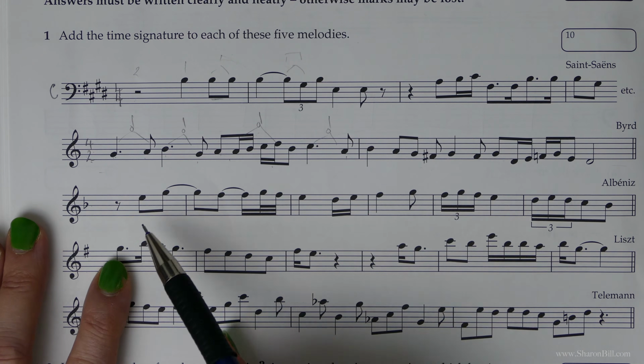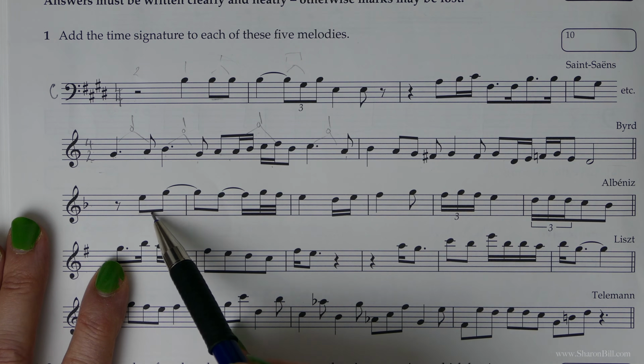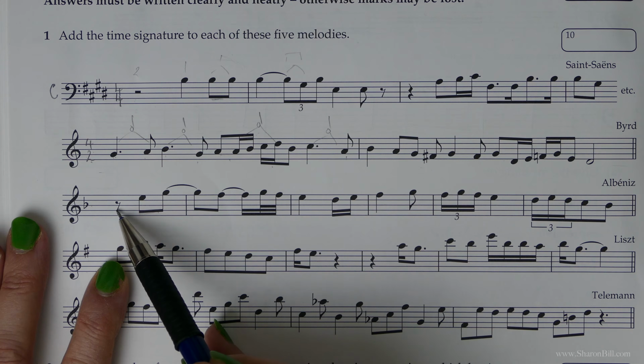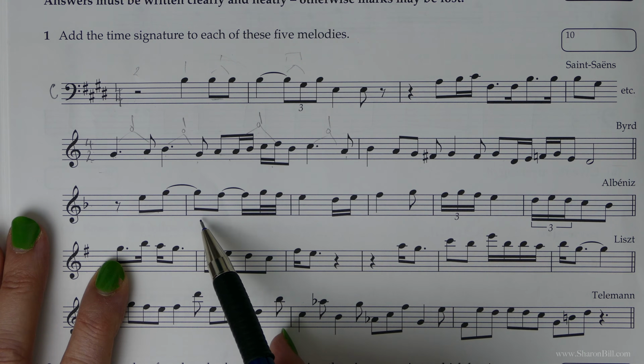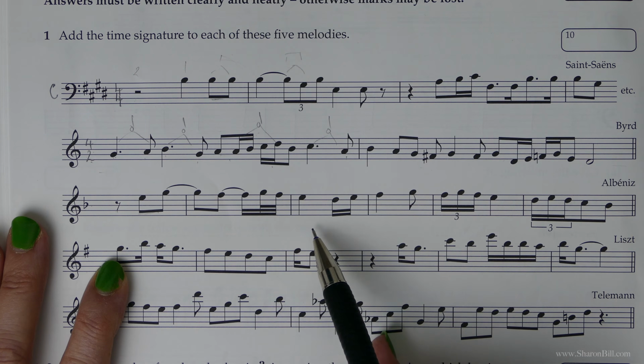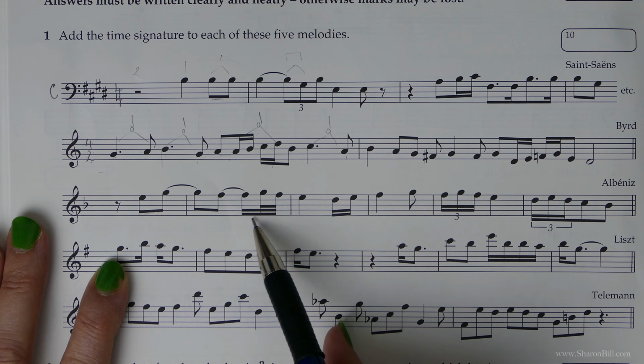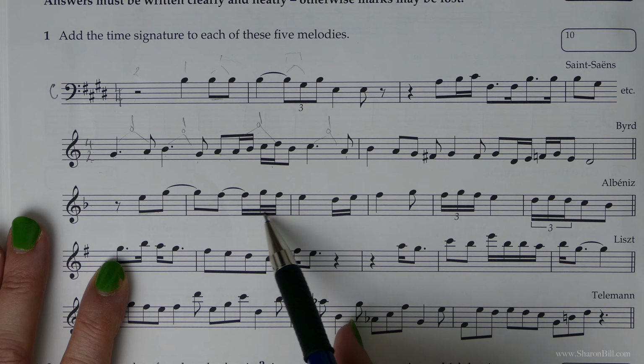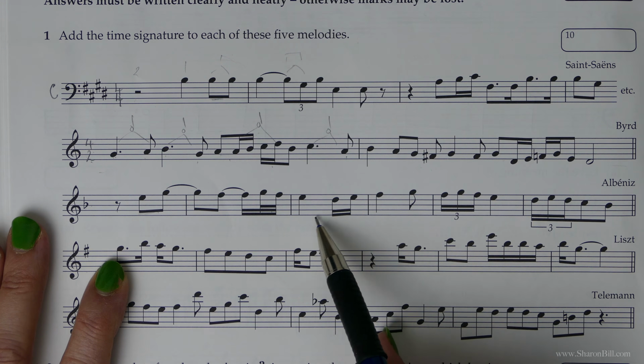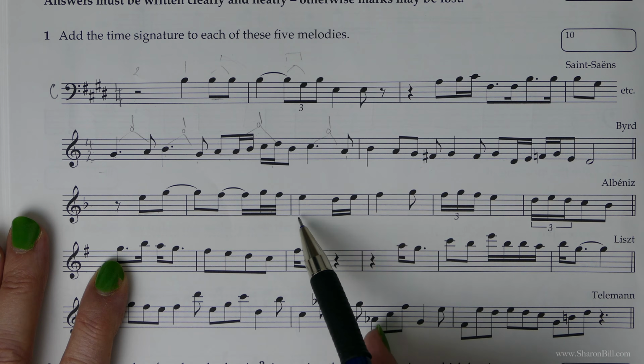The next one, again, we're grouping in twos here, but that's because we've got a rest here. Let's look ahead again and see what happens. It's because we've got very, very small divisions here. We haven't actually got a full bar of either quavers or semiquavers yet.